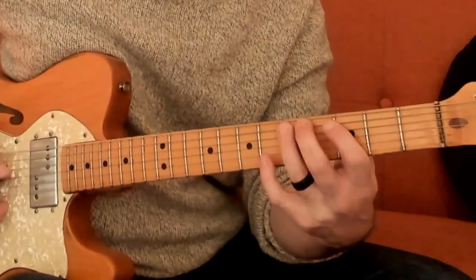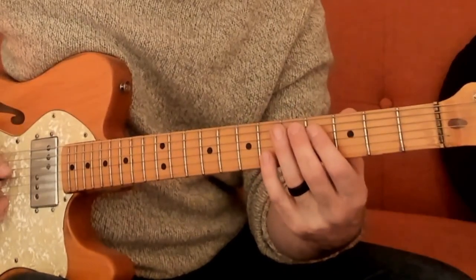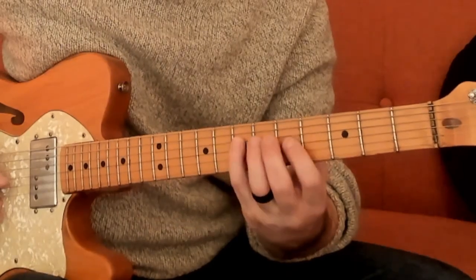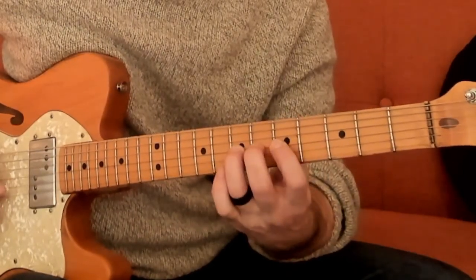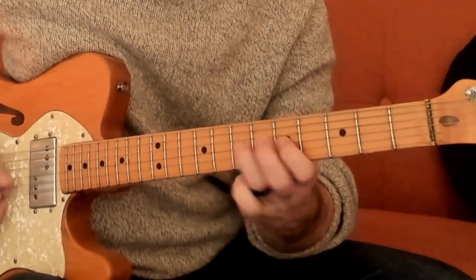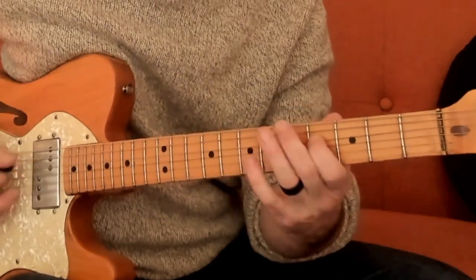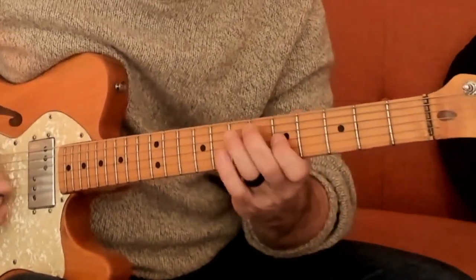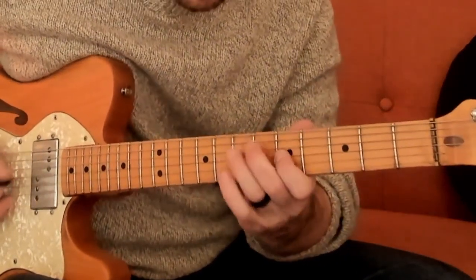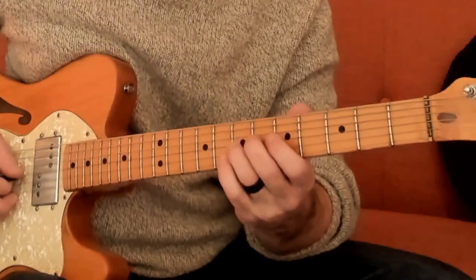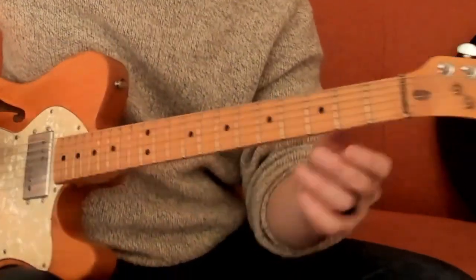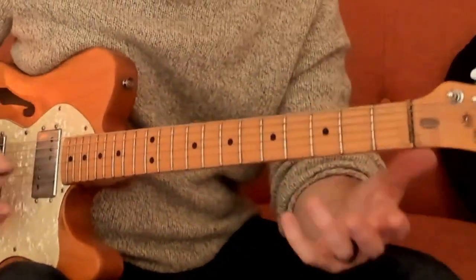C, D, F sharp, A, C, D, F sharp, A. Nope, that wasn't in there. Not easy to do. And too flashy, but at least you got options.